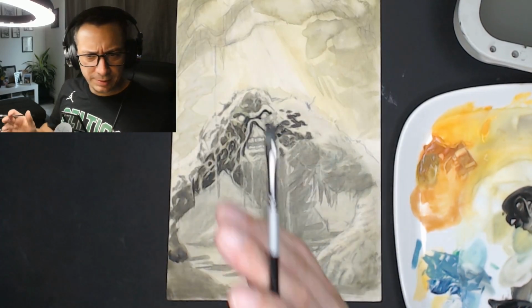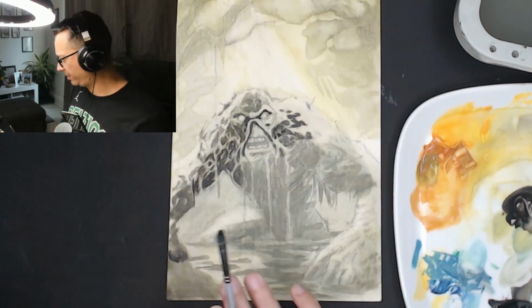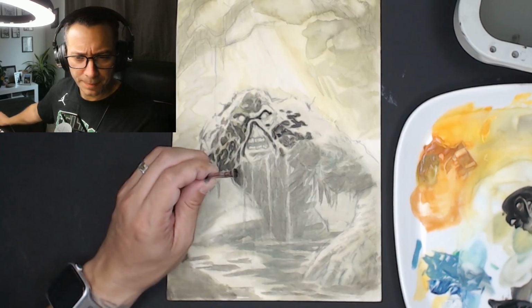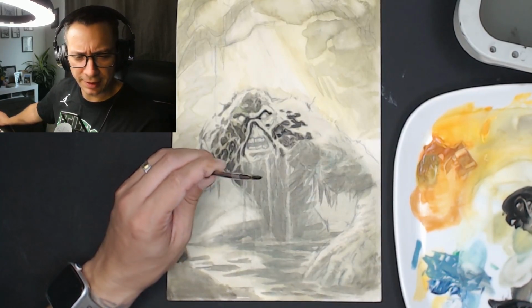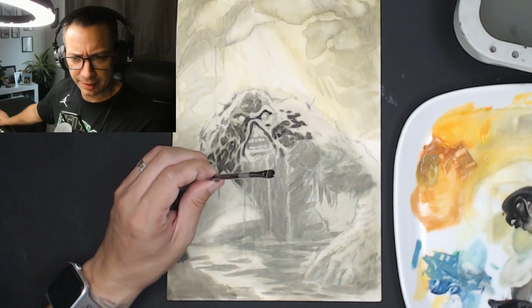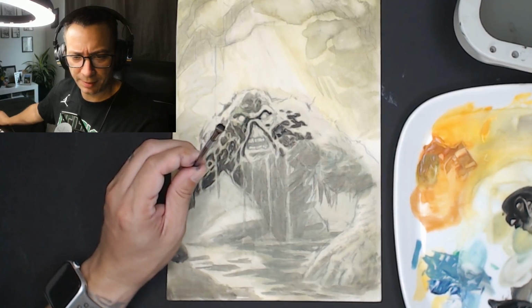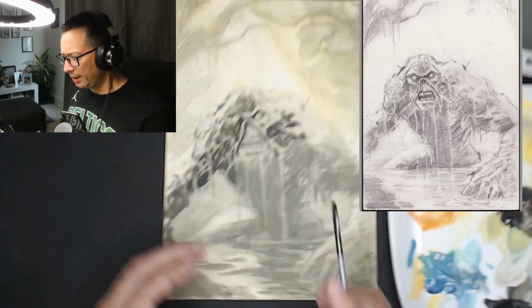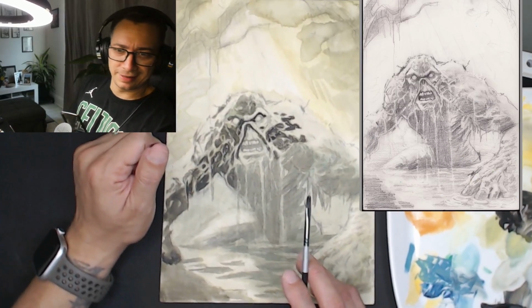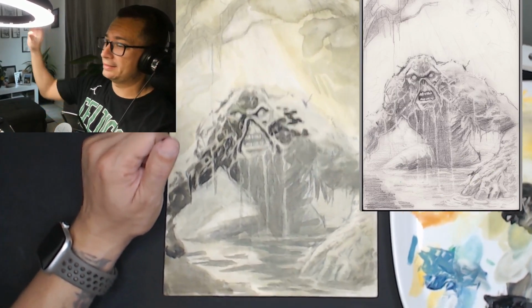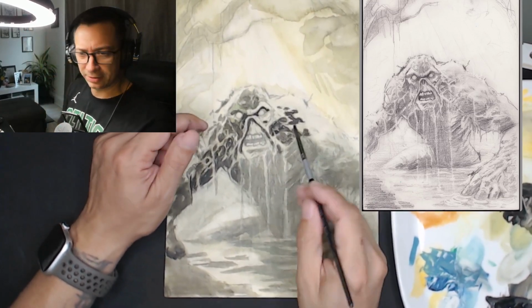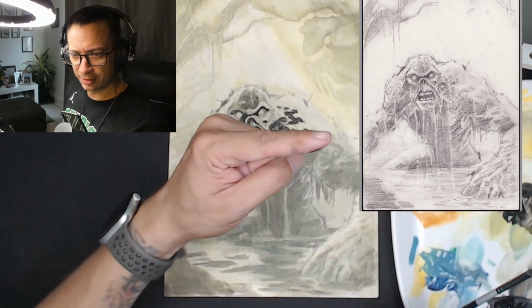If you guys notice me peeking at my monitor, I want to show you what I'm looking at. I'm actually looking at the pencils of a scanned image of my artwork, because I want to keep in mind the details that I had already drawn there originally.